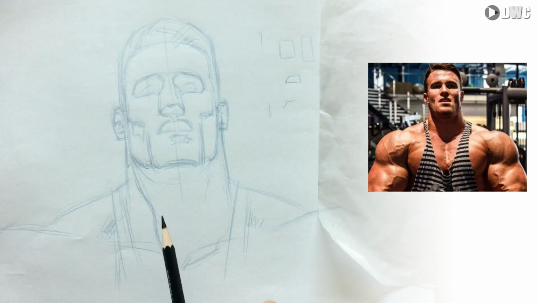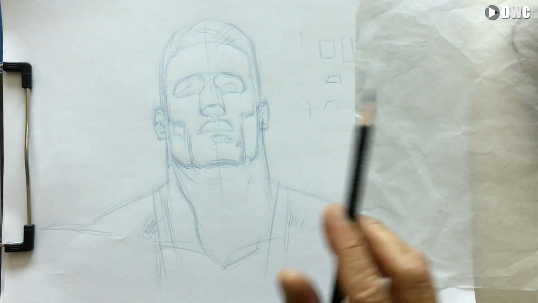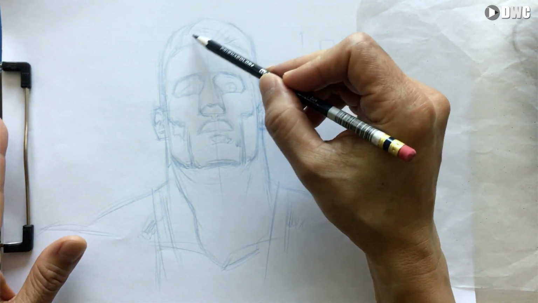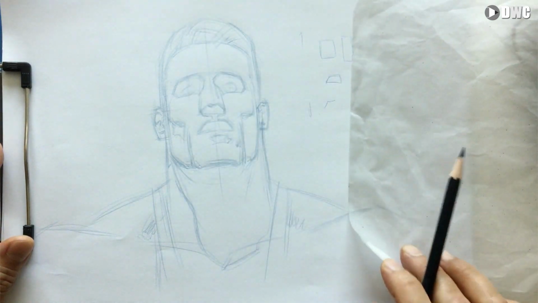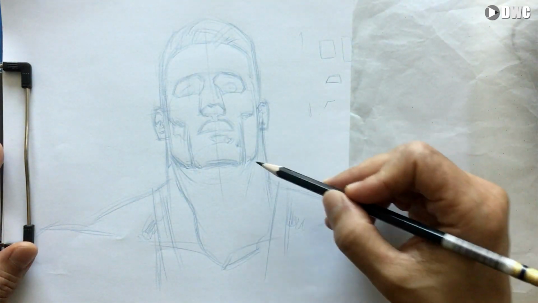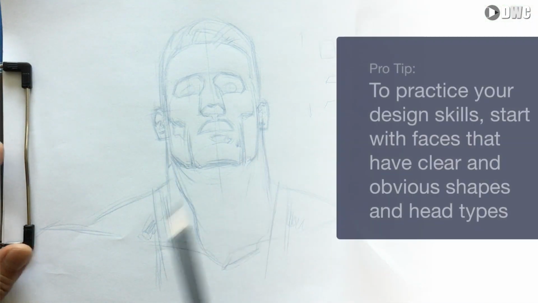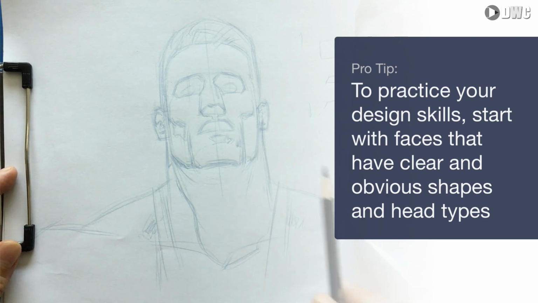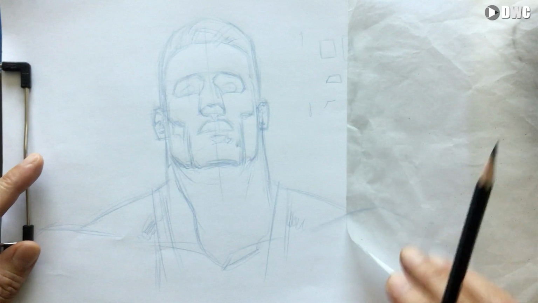And part of the reason why I chose this reference is because he's easy. It was easy to get this, big blocky guys. It's kind of easy and fun to draw, especially if you're like me and you've been growing up drawing comic book heroes and things like that. So the big muscular guy is kind of fun to draw. And that's what I would advise if you're learning this process: start with someone easy that has a clear, distinct head shape. That's a good place to start if you want to practice, if you're a beginner.